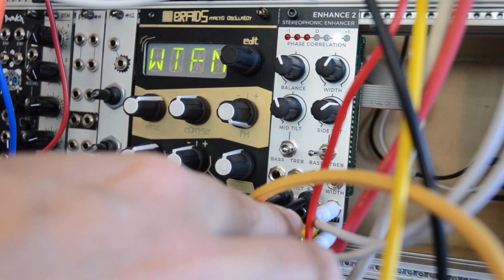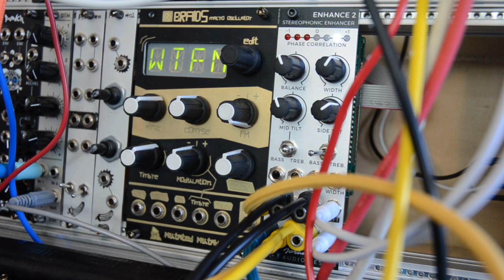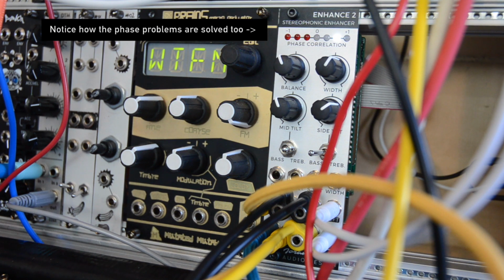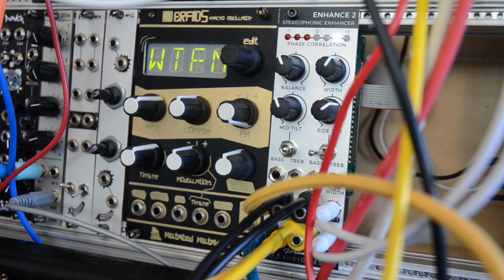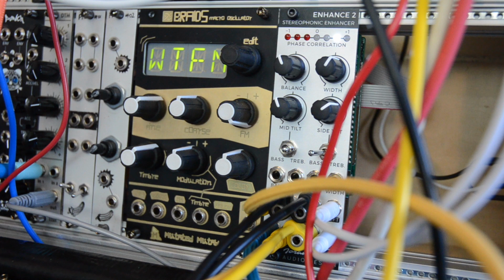And by processing the mids and the sides with a different processor or effect, you can create a really cool stereo image, even though these effects are mono. Please remember that whenever you're using mid-side processing, the signal going in has to have some stereo information in it, because if not, there wouldn't be any sides and you wouldn't be able to process them separately.